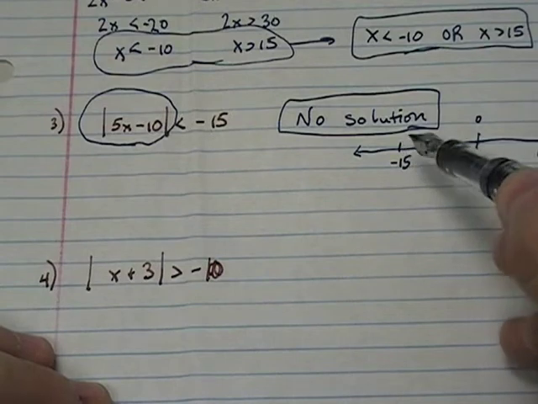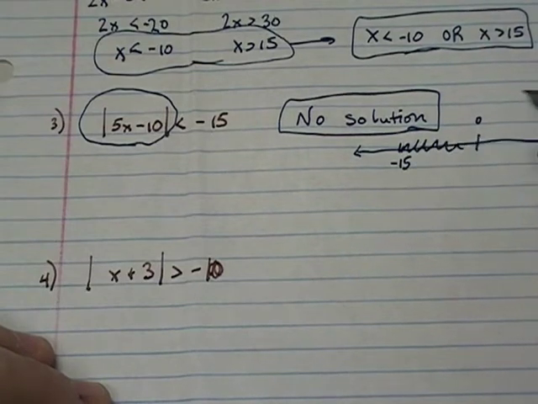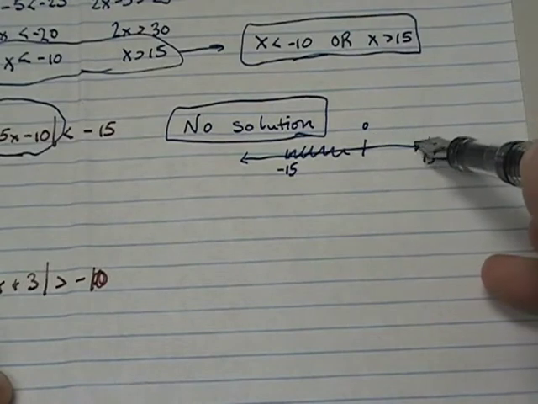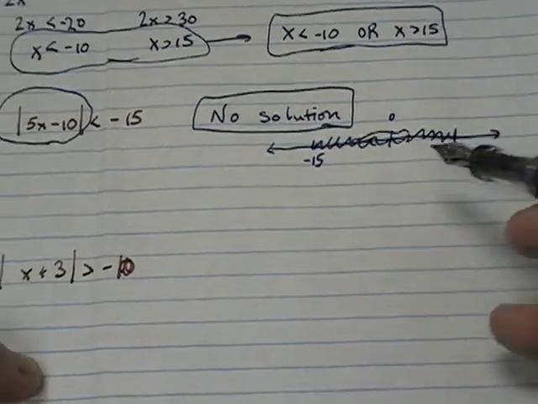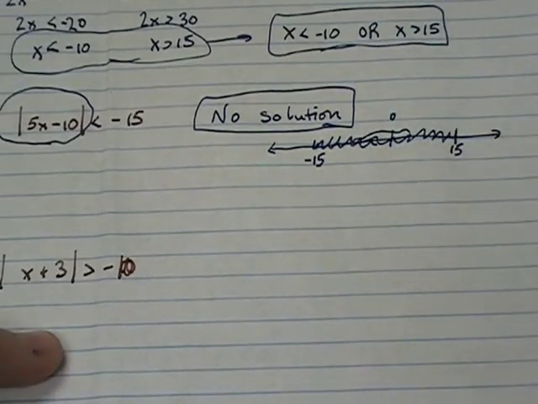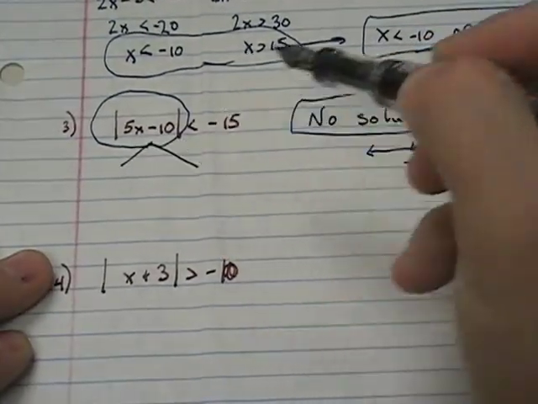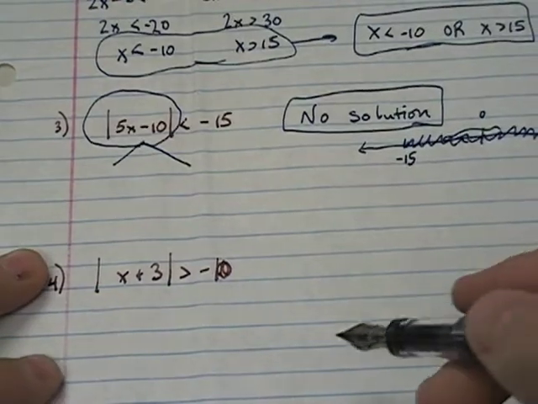Less than 15 steps from 0 will be shading this way. So this is an and inequality. Let's just say we disagree with our teacher here and we work the problem.